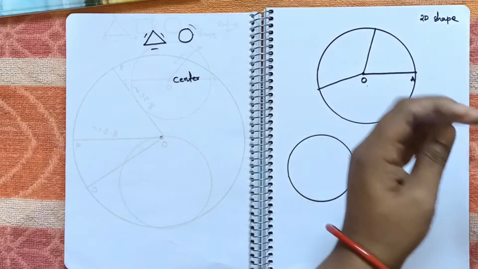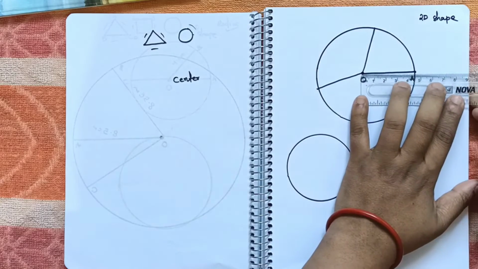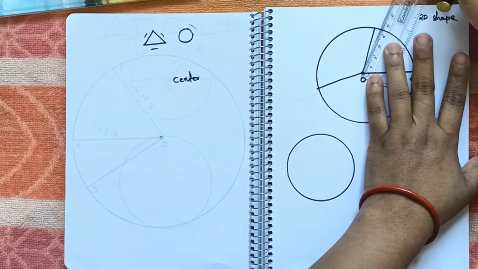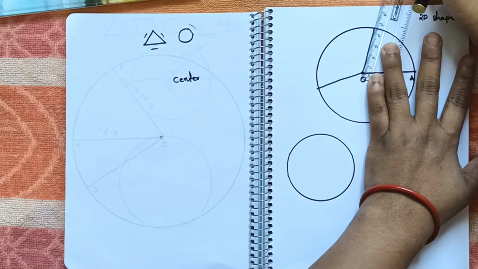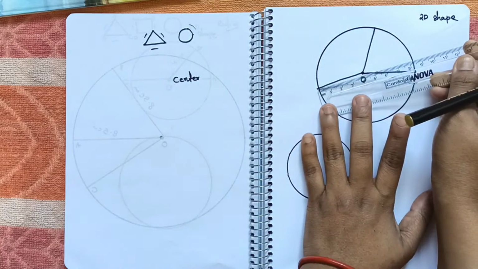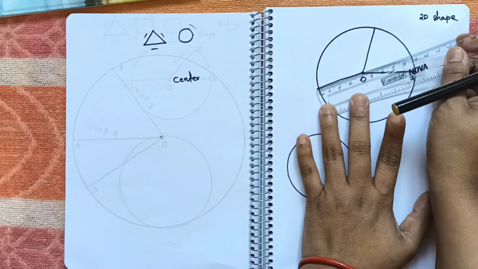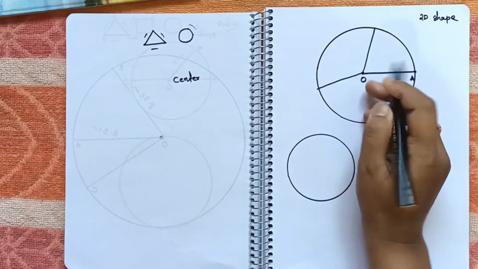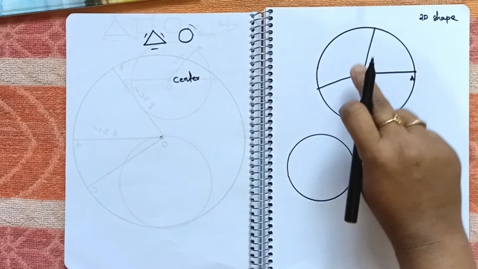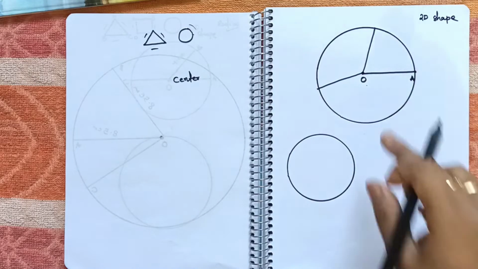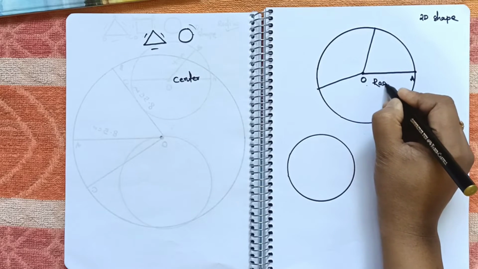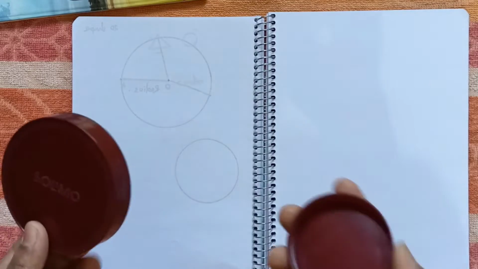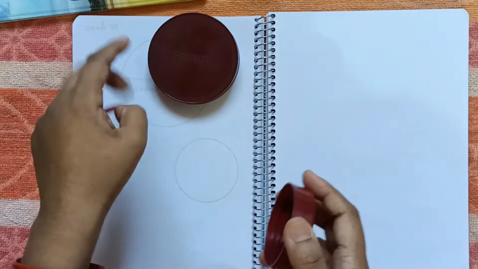For example, I'll measure this and show you. From the center, this is 4.5 centimeter. If we measure from this side also, this is also 4.5 centimeter. And if we measure from this also, this is also 4.5 centimeter. From the center, if we join any line to any point of the circle, that is called radius of the circle.